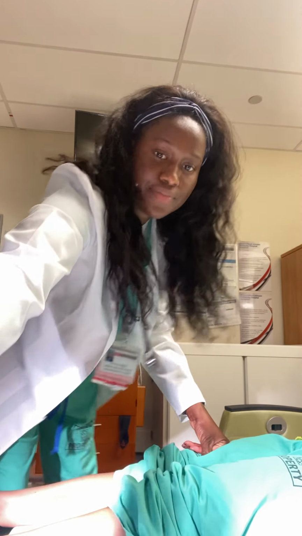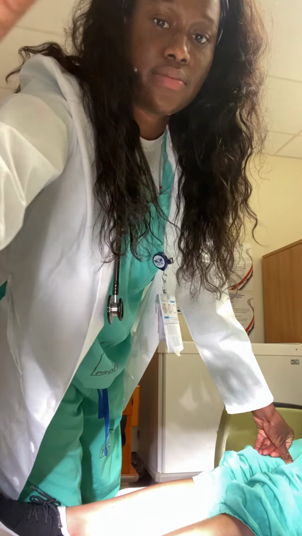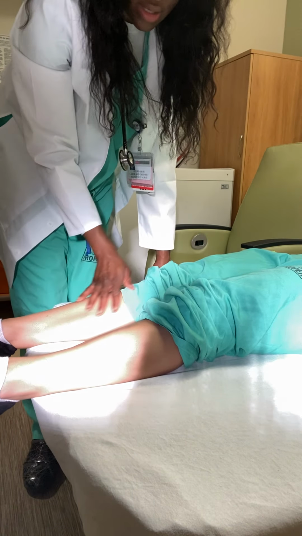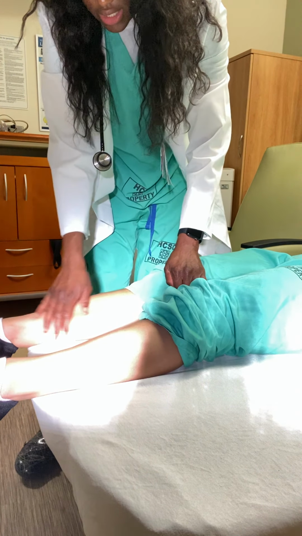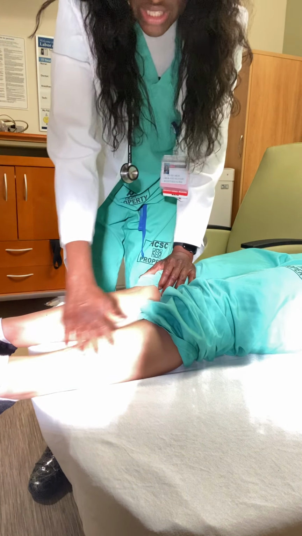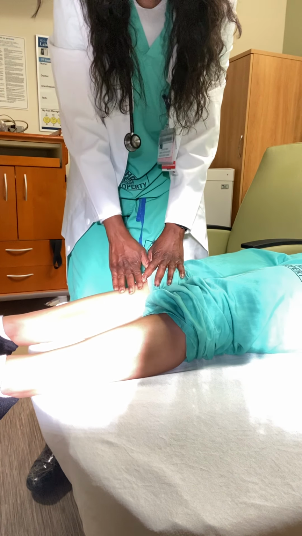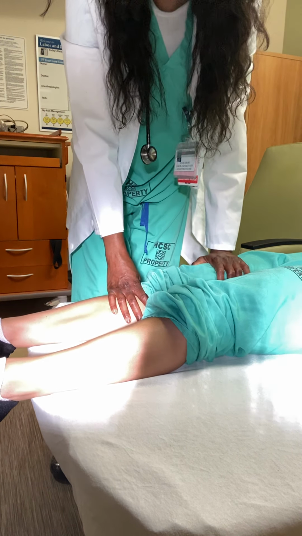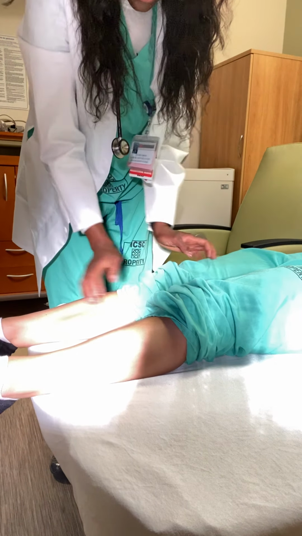As you can see, for Heather's legs, I do not see any edema. I don't see any lesions, any scars. It looks good.